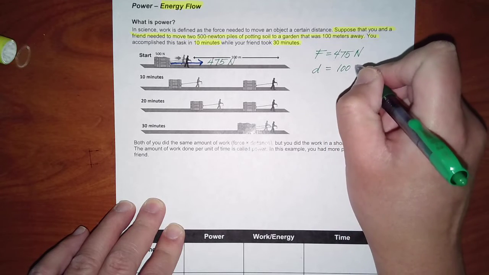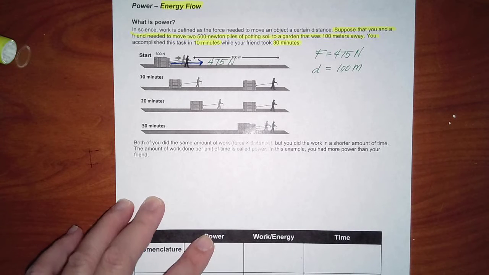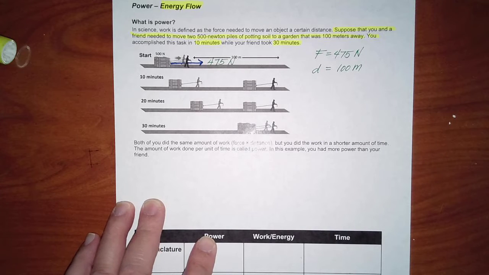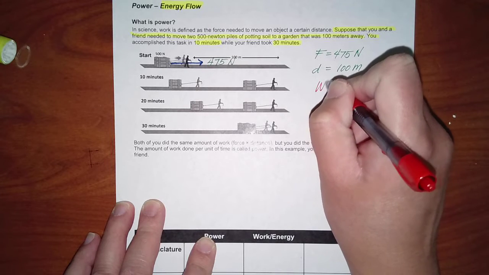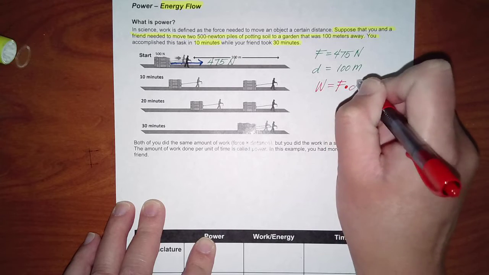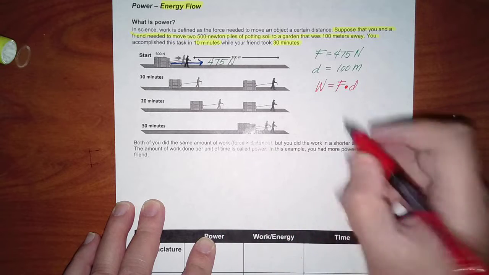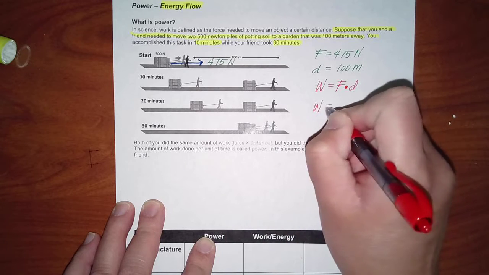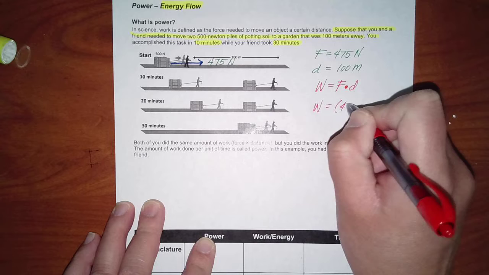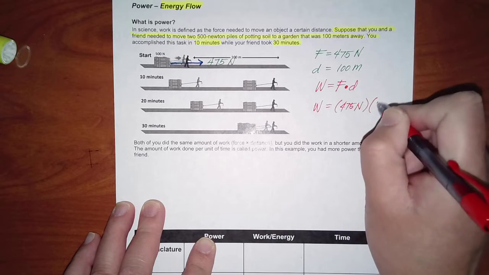Now, if both of you apply the same amount of force and the same distance, it is safe to say that both of you did the same amount of work. And the definition of work is simply force dot multiplied by distance. Plugging in the information, both of you did work equivalent to 475 newtons multiplied by a distance of 100 meters.